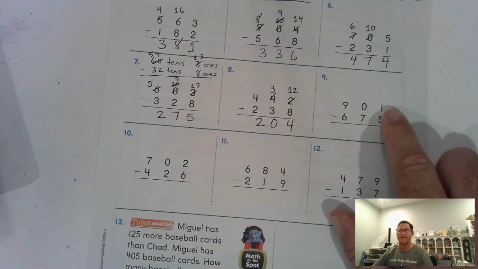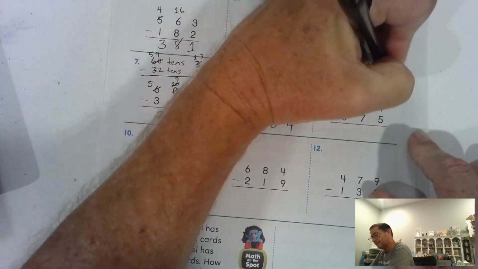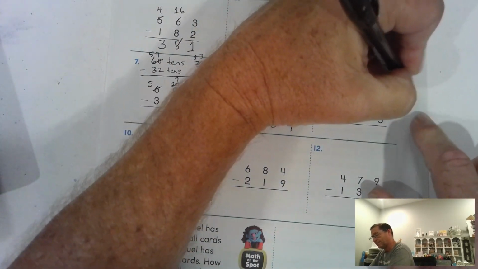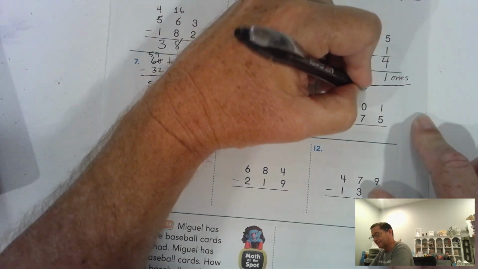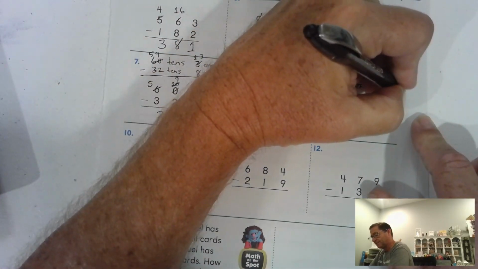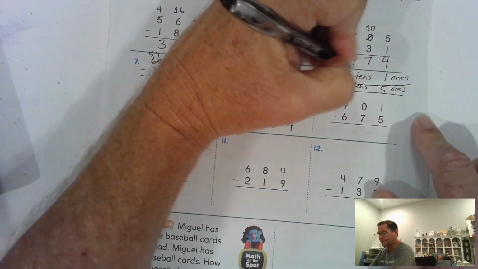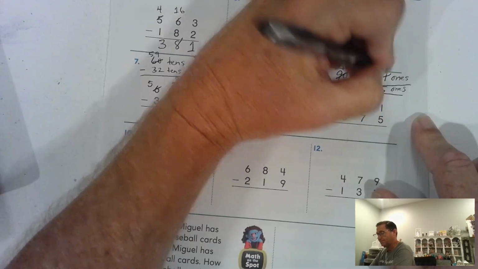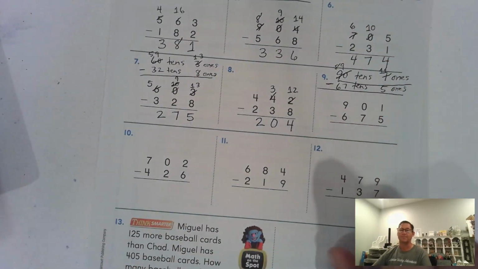Right here we have to regroup, right? Because we can't take 5 ones from 1 one. So I can think of that as 90 tens and 1 one. And 67 tens and 5 ones. Okay. We're going to take one of the tens and trade it for 10 ones. Okay. 11 ones, take away 5 ones. We could do that. Okay.